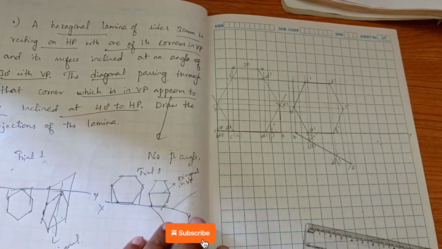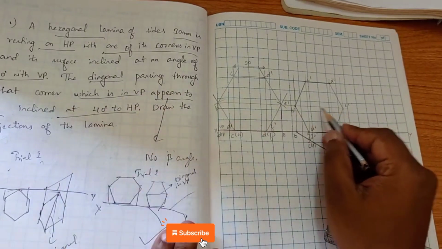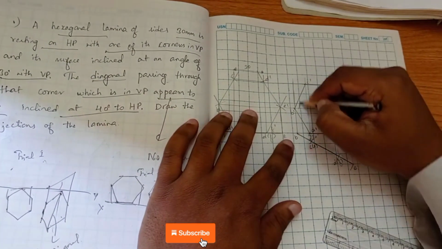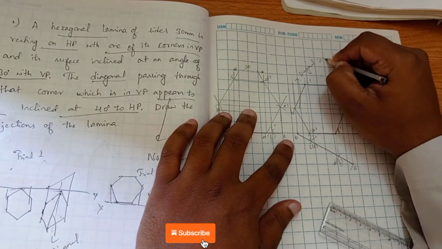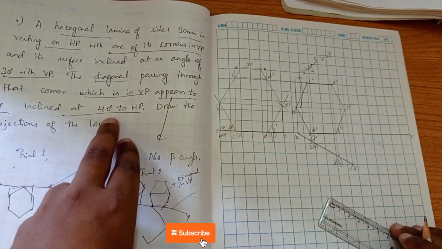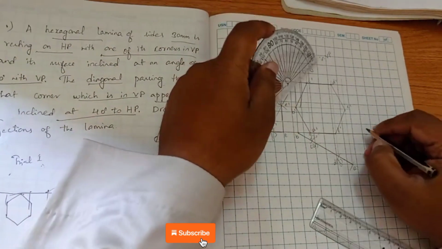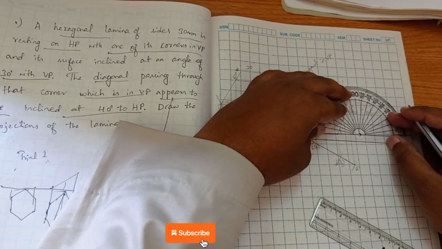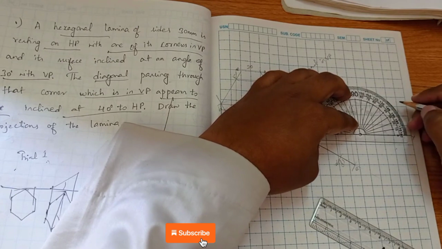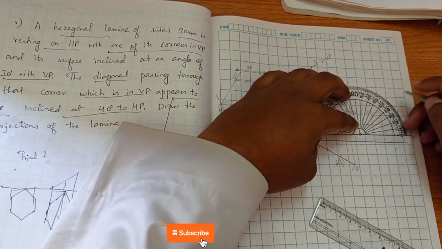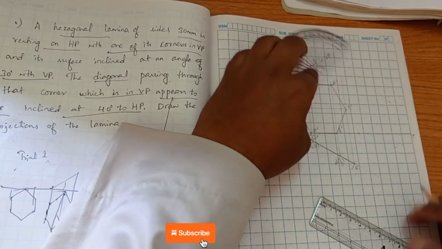Okay, now you see the question, we have to take the diagonal passing through that corner which is in VP. So this is the diagonal which is there in the VP, right? So this is the diagonal in VP. So we have to incline it at an angle of 40 degree to HP. So here it appears to be no bit angle, so we'll take a reference point, and the angle of inclination we take here is 40 degree. So 40 degree we have taken.